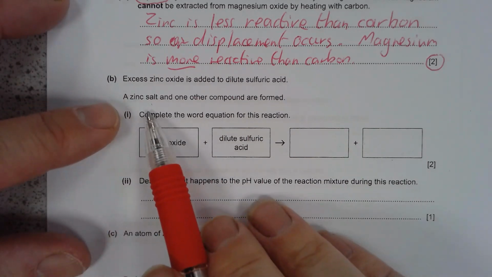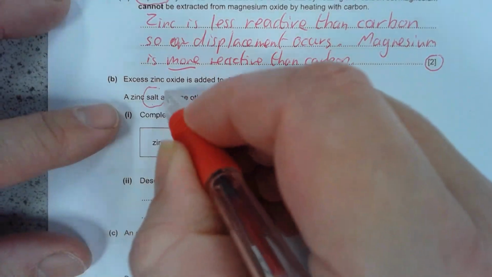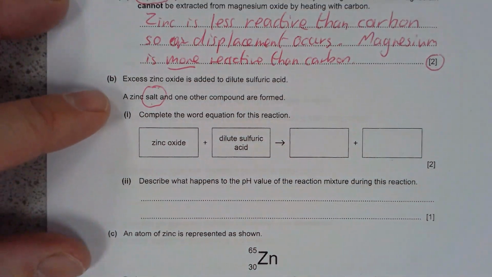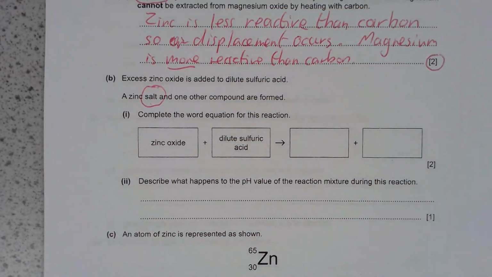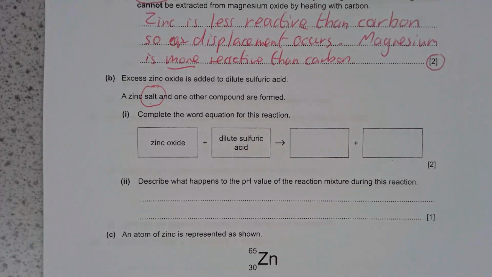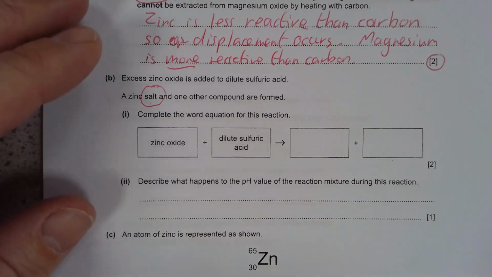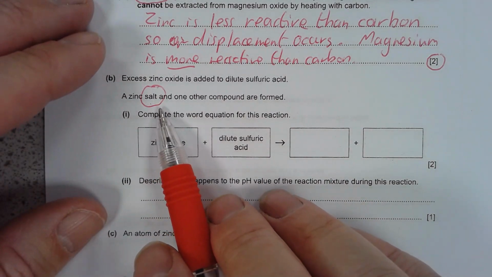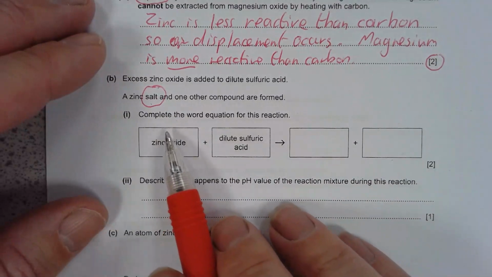So it says a zinc salt. So there's our first clue, a salt. What is a salt? It begins with I. What type of compound are salts? There's metallic, covalent, ionic. Yeah, a salt is an ionic compound, therefore a metal and non-metal. Okay, so that gives us something there. That's in our products.